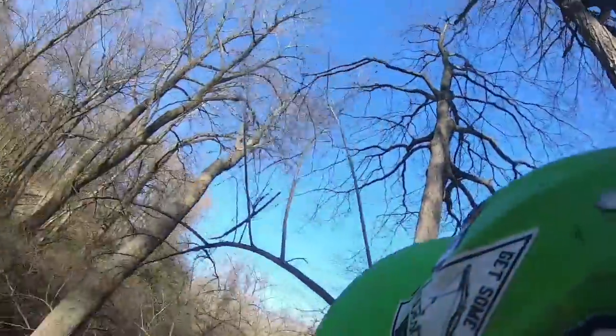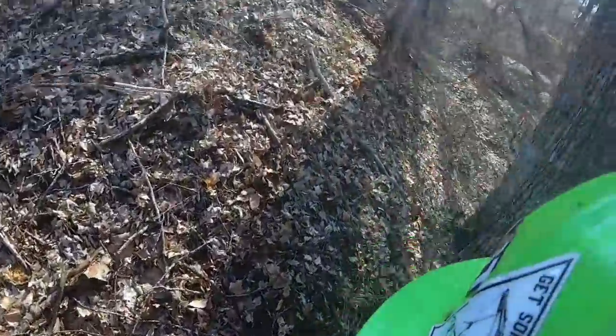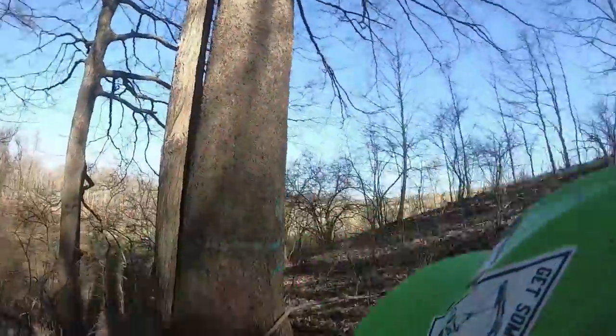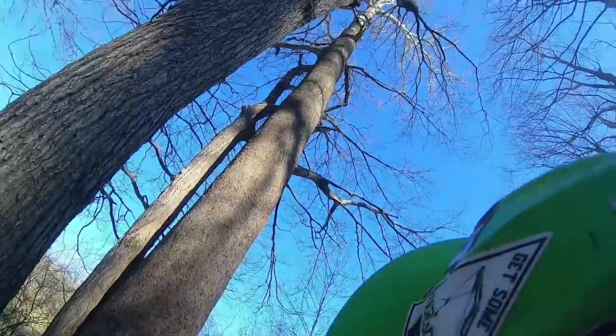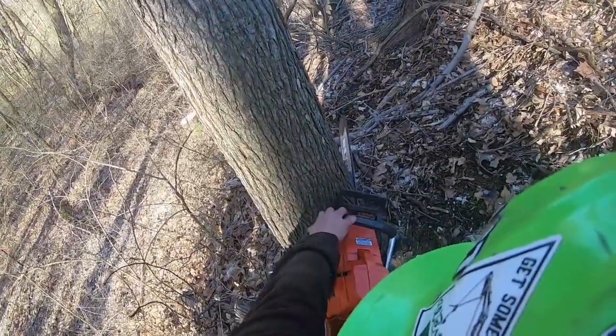So here we go. I set up everything, and I'm going to battle these trees. The wind is coming out of the north, so everything about this whole situation is trying to make these little dinky trees fall on the neighbor. And I'm getting ready to battle a couple of them.